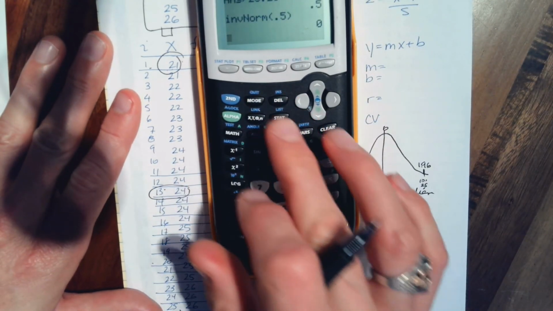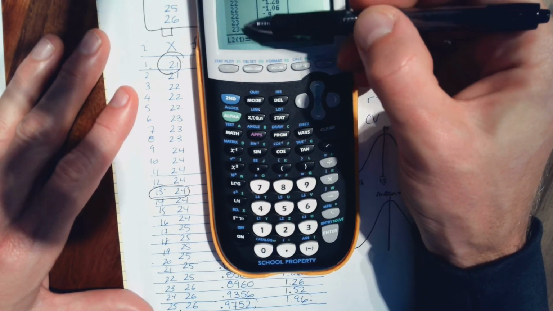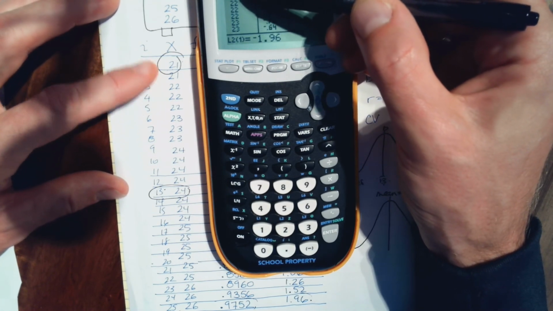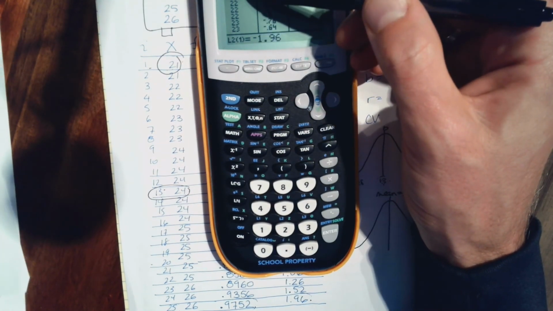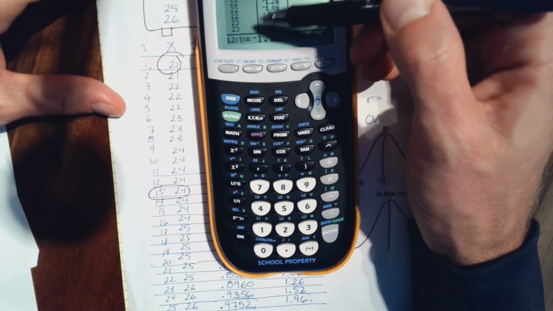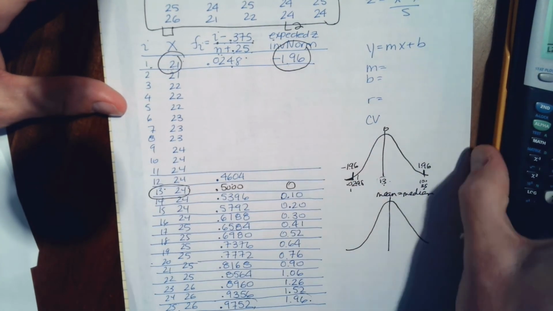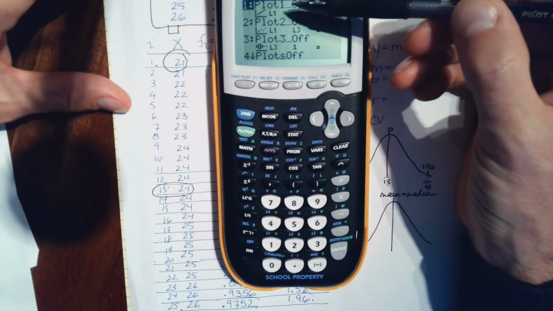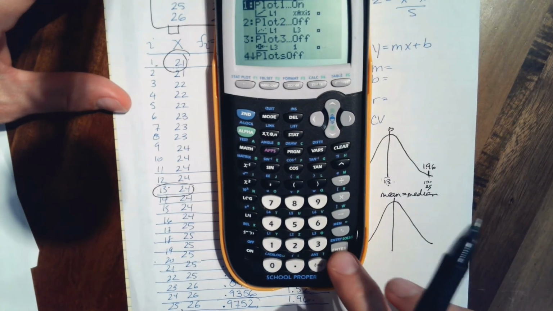If I go to my stat menu, I put in each of my data values into list 1. So here you'll see 21, 21, 22, and so forth. So in list 1, I put the values in order. I didn't have to do that for this purpose, but it's going to come in handy later to have entered these in order. So if I want to generate the plot where these values are on the x-axis and these are on the y, I can simply go to my stat plot menu and make sure all the other stat plots are turned off, but leave your first one turned on and hit enter.